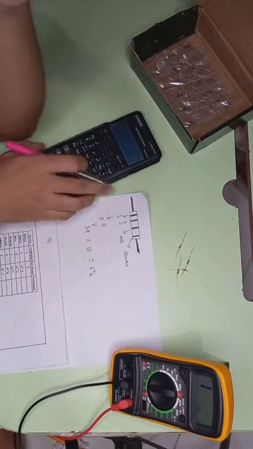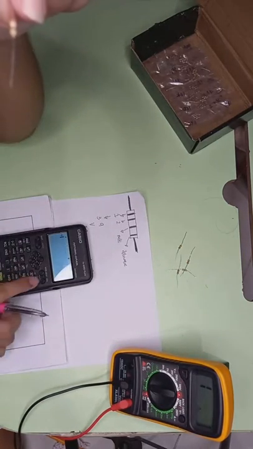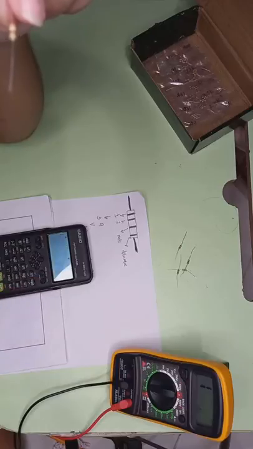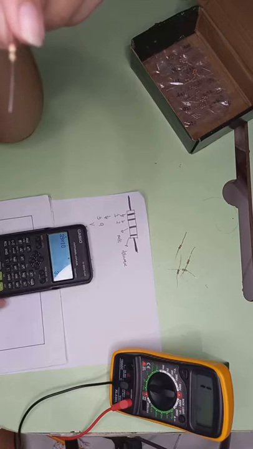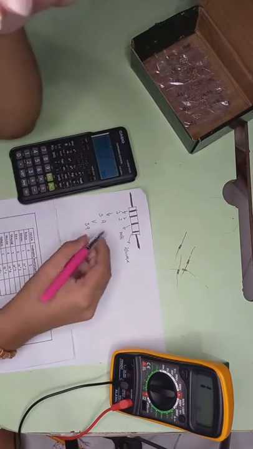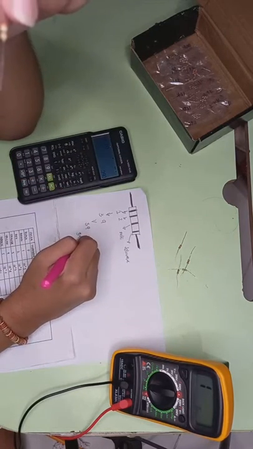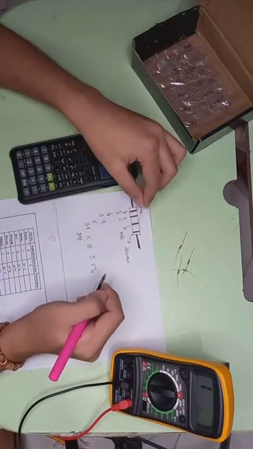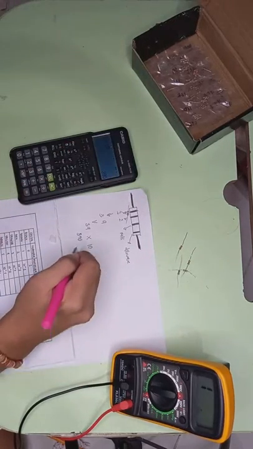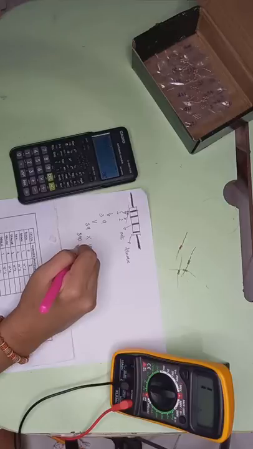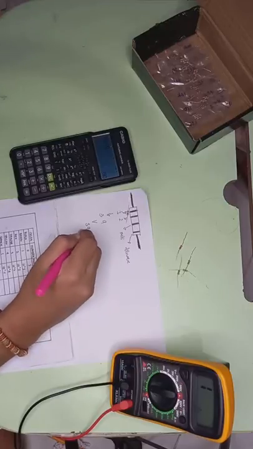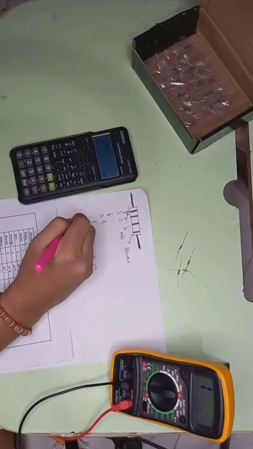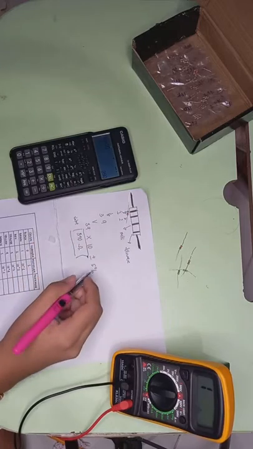So 39 times 10. We're going to use the calculator. 39 times 10 equals 390, so this is 390 ohms. This is the value of the resistor.